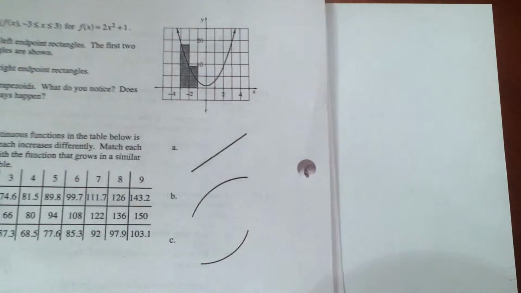Hello and welcome to this video on question 59 of chapter 1. Since this question involves a table with a lot of values, I'm just going to show you it on the assignment sheet.